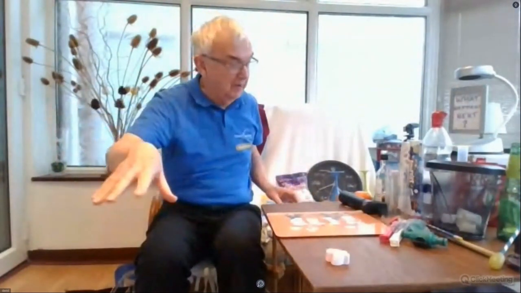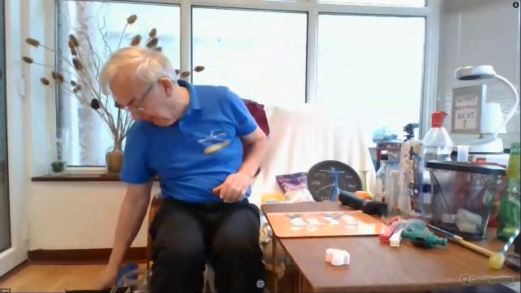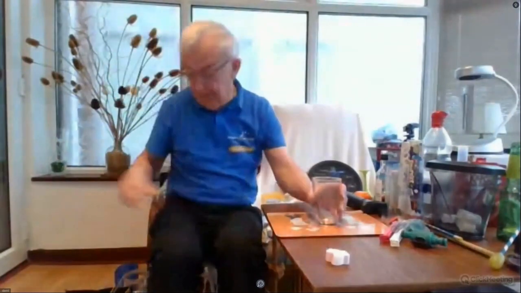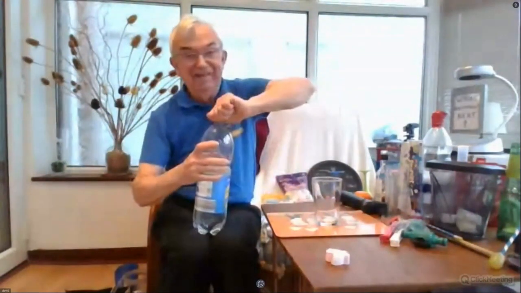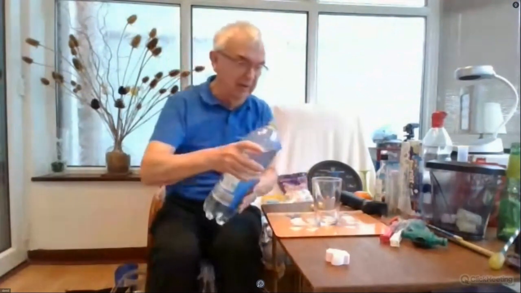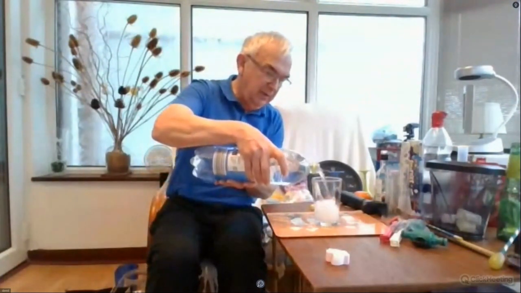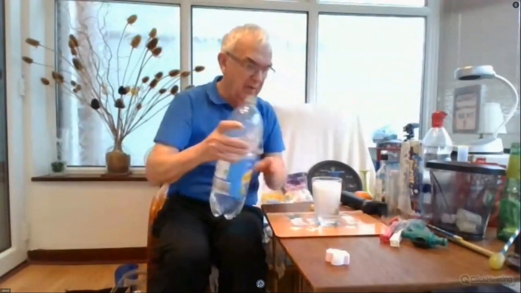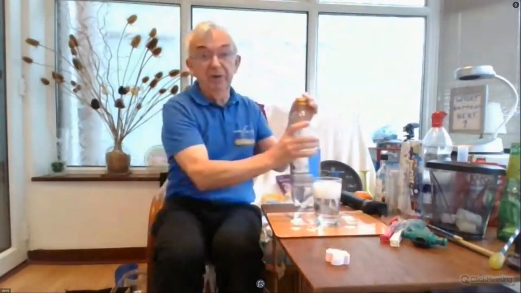So that was the start, and that's what got me going. And the other one that got me going on this was the old sultanas in lemonade experiment. I hope there's enough fizz in this lemonade still. Oh yes, there's a bit. And when you put, do you know this one?